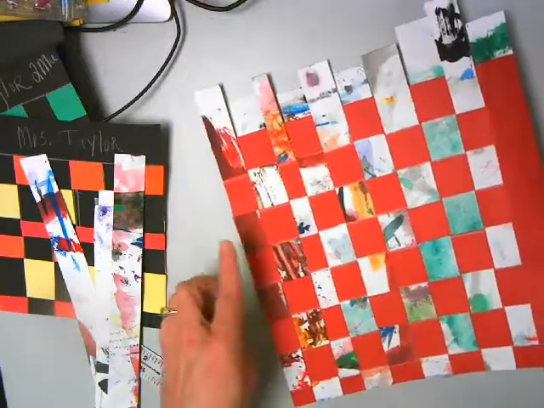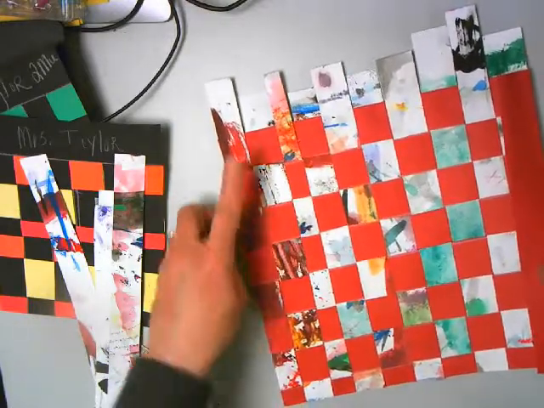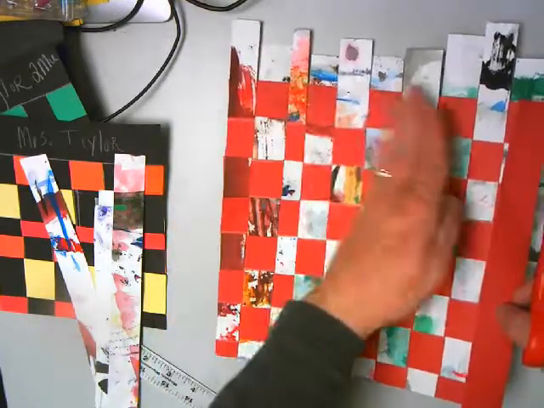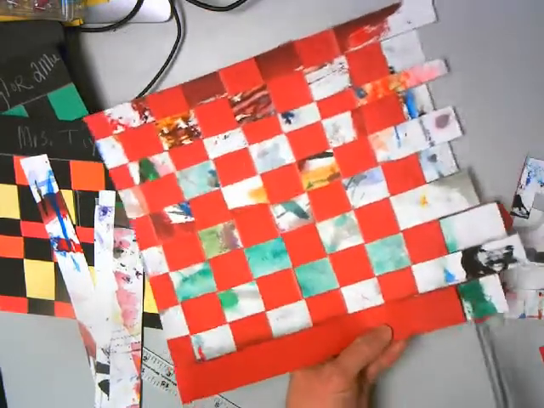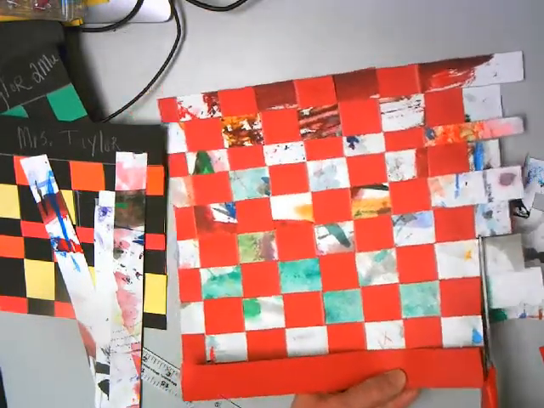If you're in a pinch and you need to finish weaving the next time, you can always glue in the bottom strip, but then save the gluing of the other strips for the next class time.